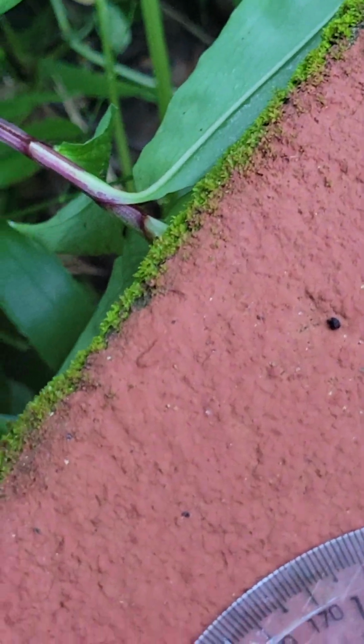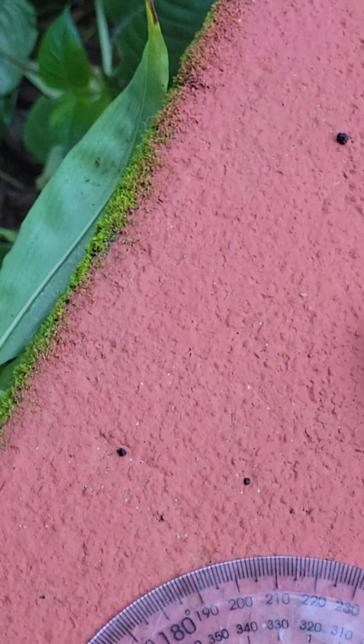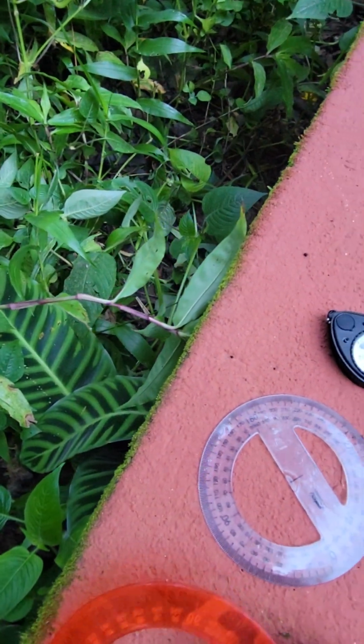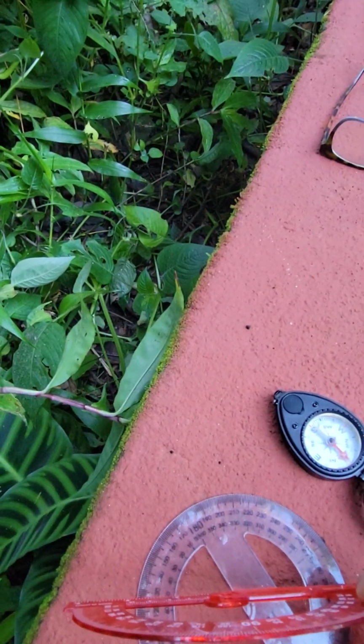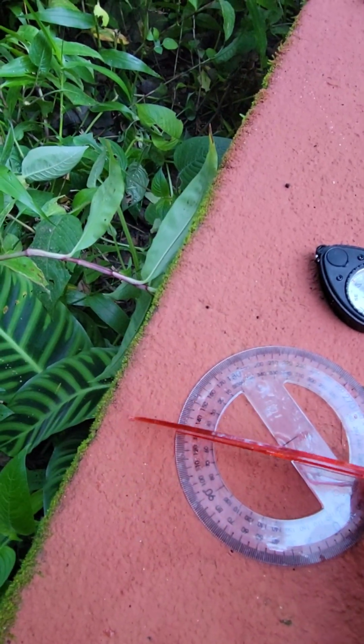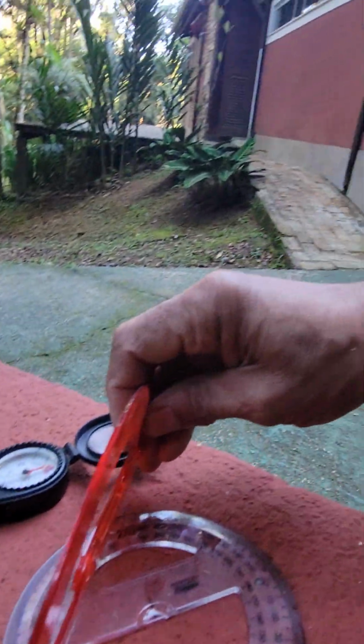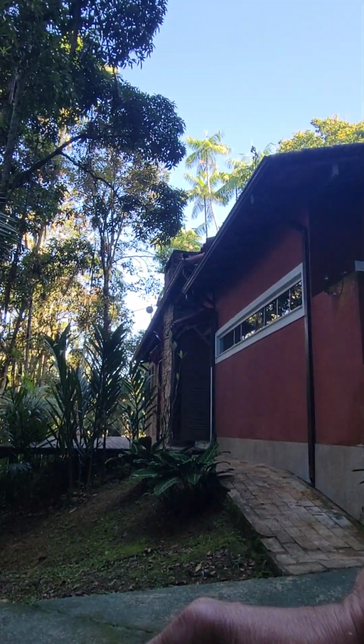Okay, so now I can put the other protractor on top of this one. Let me zoom out a little bit. That makes it easier. So I put that one on top, and then I just have to angle this and determine through observation what direction I have to look in to see that moon.